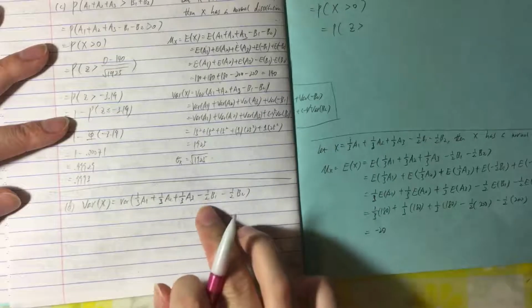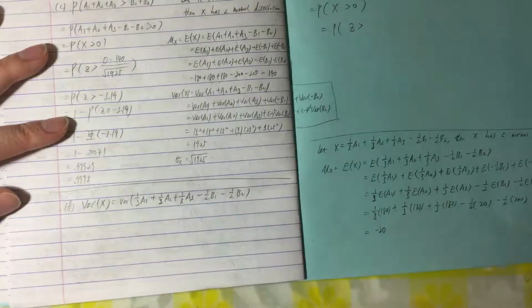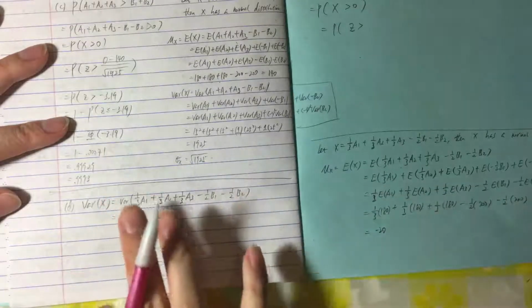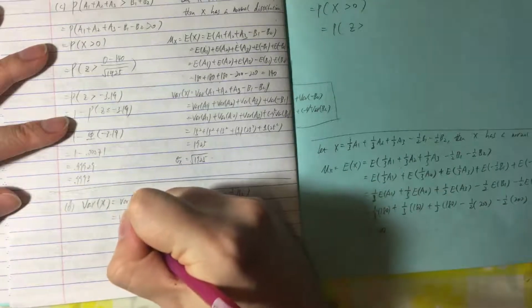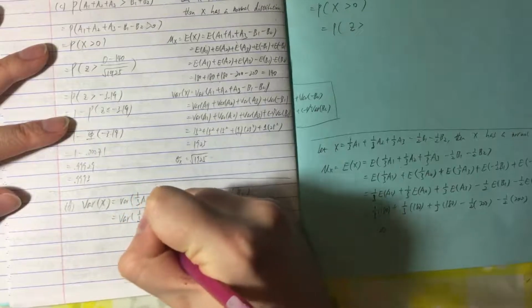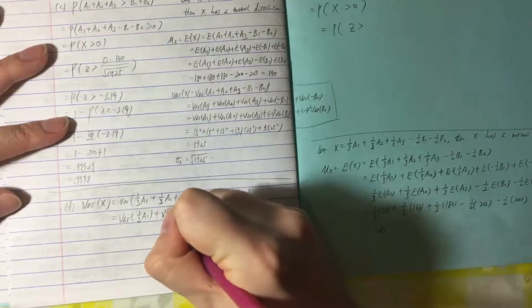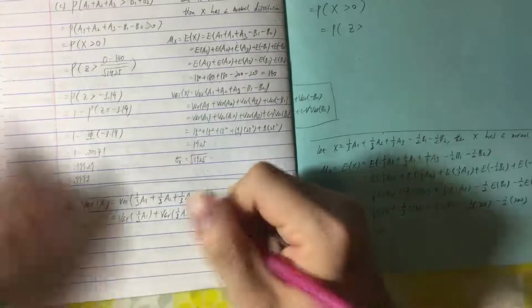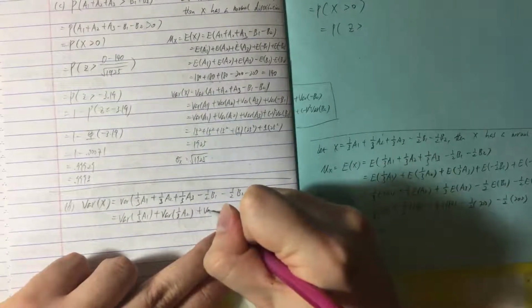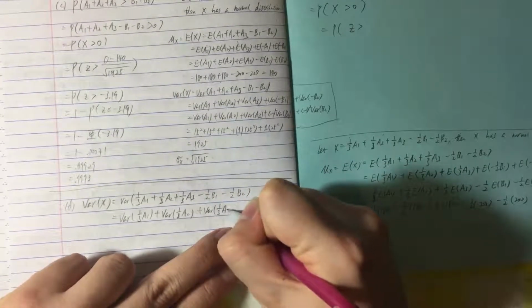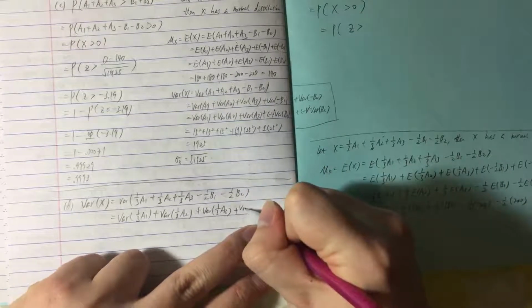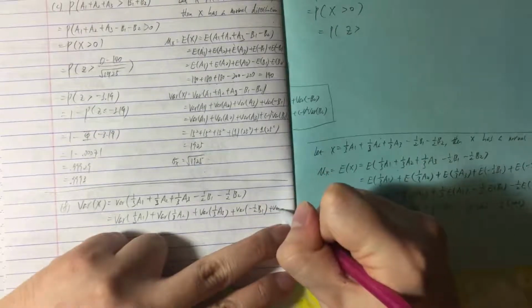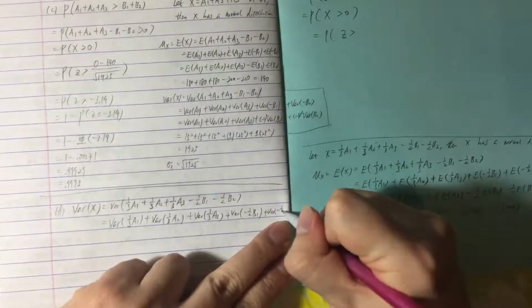Then since A1, A2, A3, B1, B2 are independent random variables, I can separate each random variable. That's variance of 1/3 times A1 plus variance of 1/3 times A2 plus variance of 1/3 times A3 plus variance of negative half times B1 plus variance of negative half times B2.